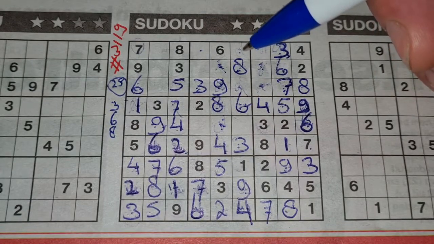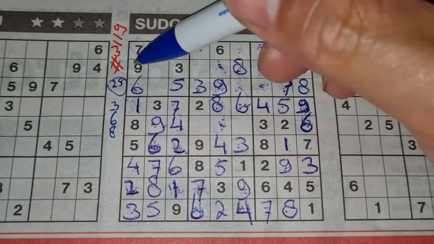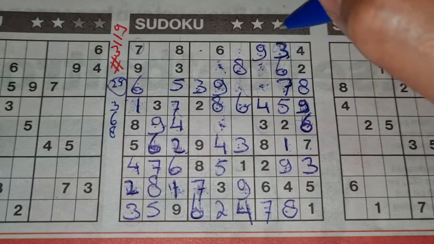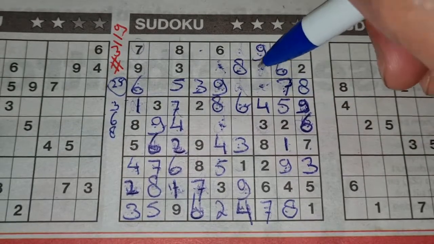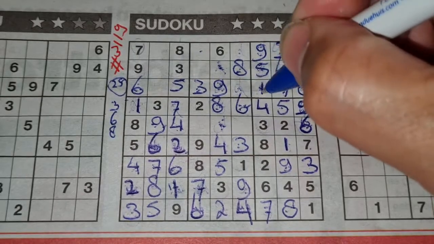Let me wait. Okay, so we have a 9 in this row, third row, 9 in the second row. So in the first row, the only place for the 9 should be there. 2 numbers left in this big square for numbers 1 and 5. We see here 5, no 5 there. 5 should be here, and a 1 goes there.